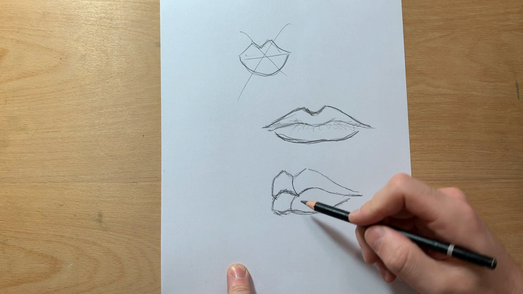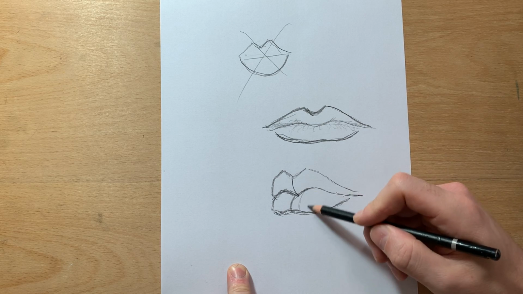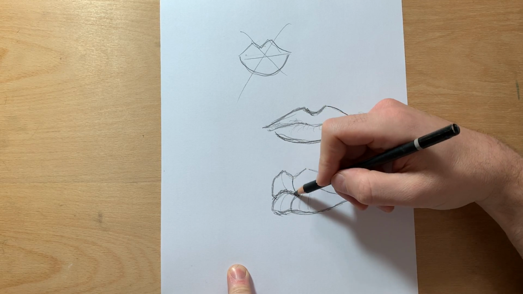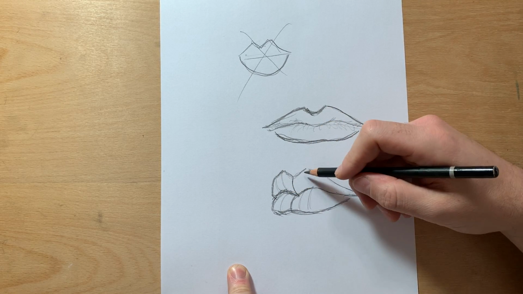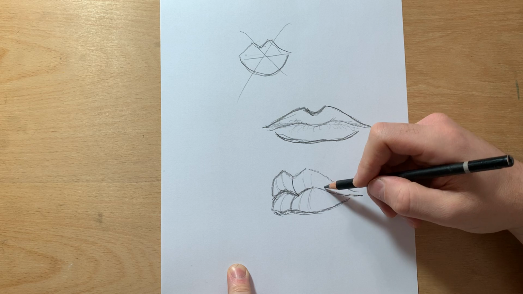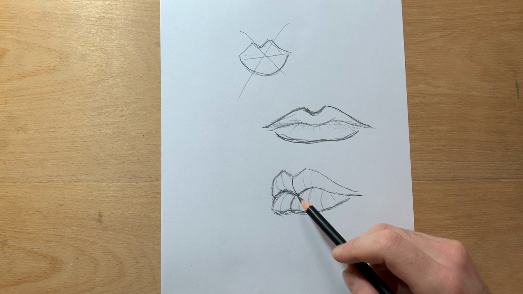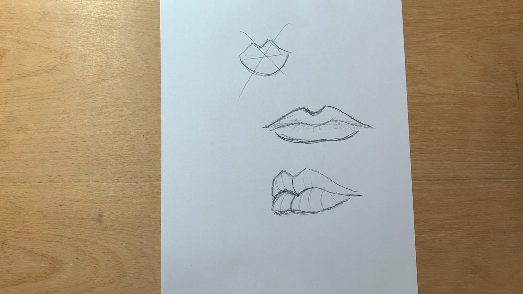That gives you an understanding of the shape of these lips: if we have all these surface lines on here, they all curve in, and that helps to explain the surface contours of those lips. And like I said, depending on what angle you're drawing them at, it's really going to change that.